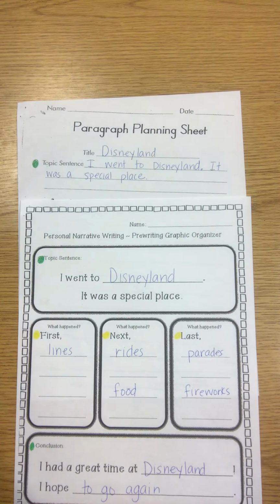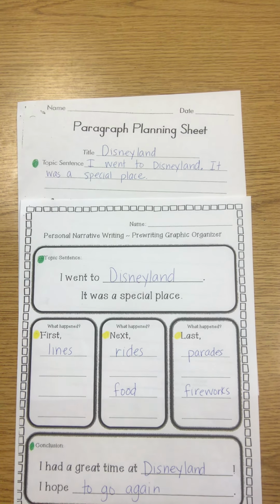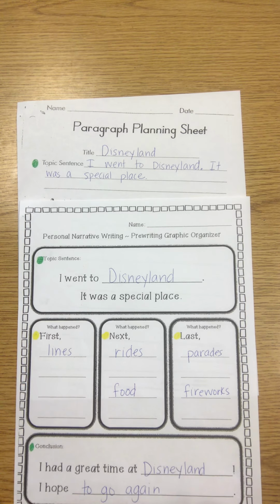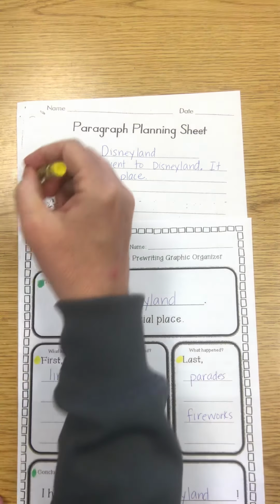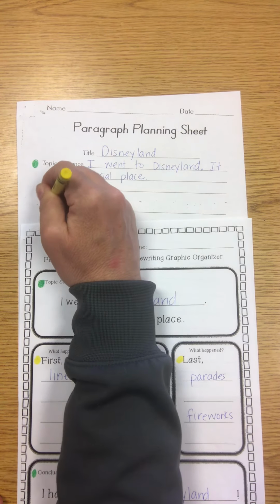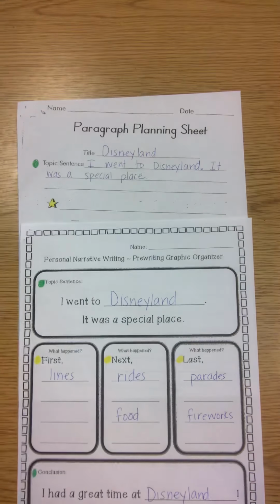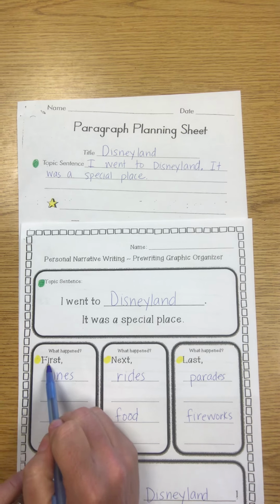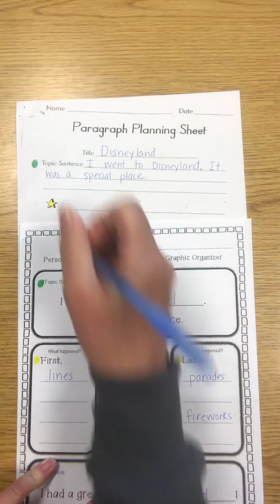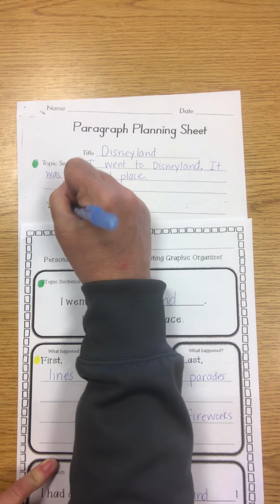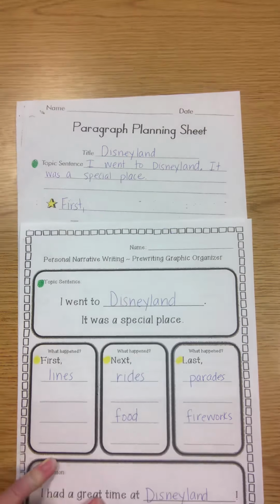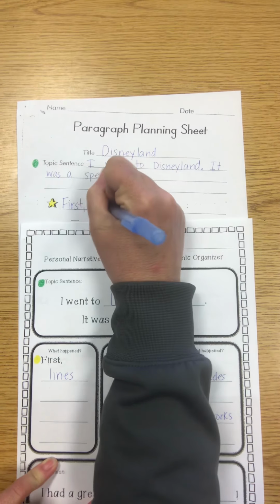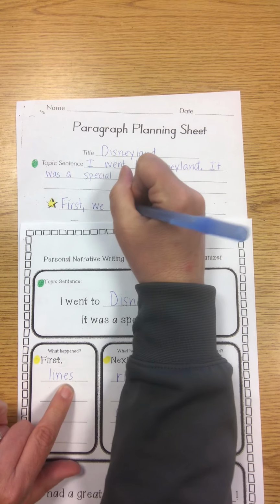Now I'm moving to my details. So my meat, what's on the hamburger bun. I'm going to start right here, turn my star yellow because that's my detail, and I'm going to write about lines. I'm going to start with first and my comma. Got to put my comma after first, and it's a capital. So I'm going to say first, comma, I'm going to make a sentence out of the word lines.